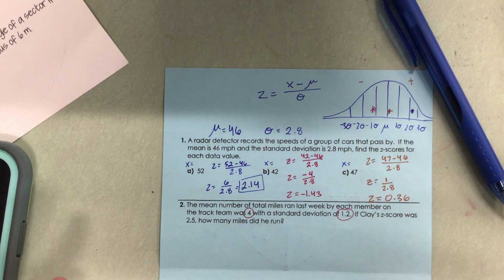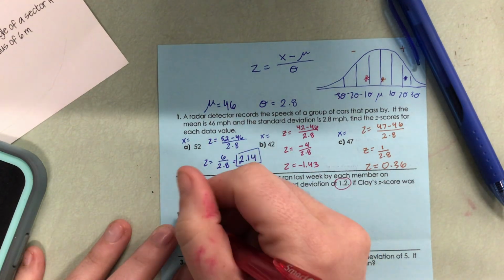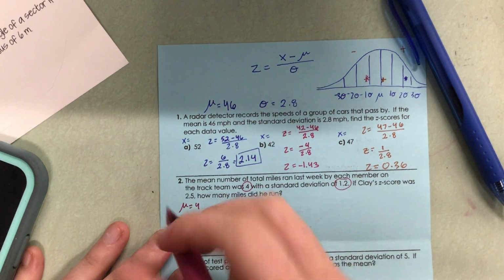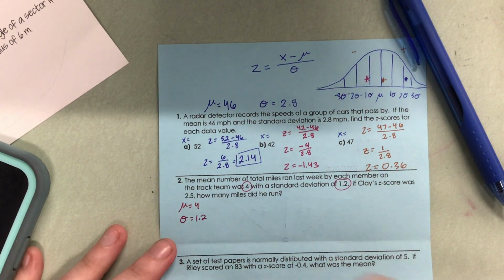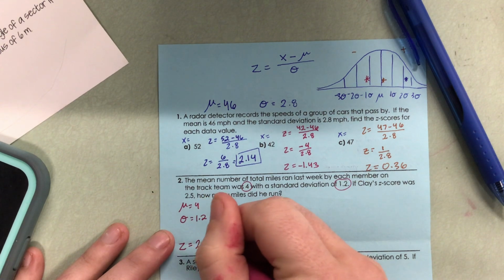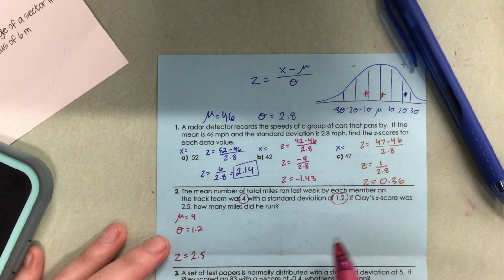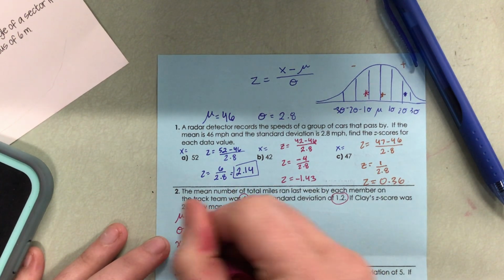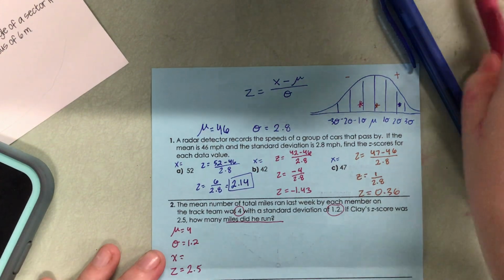Well, let's talk about all the pieces of information that we currently have. We know that the mean was 4. Standard deviation was 1.2, and his z-score is 2.5. So what are we missing in this data? We're missing the data point. So we're trying to figure out how many miles he ran, or we're trying to find the x in that equation. So we can set up everything as normal.